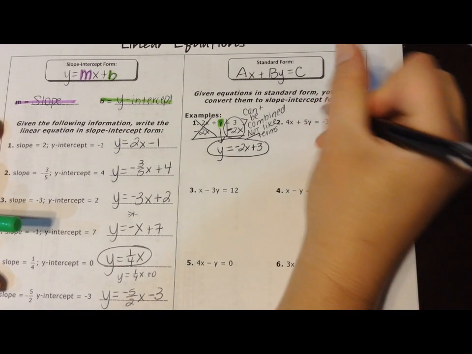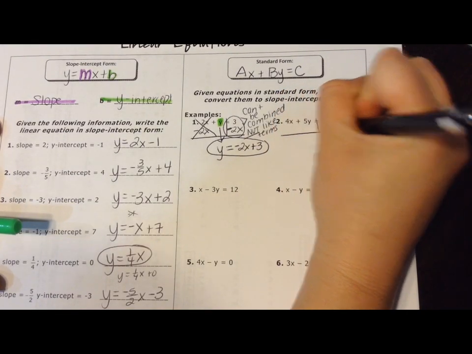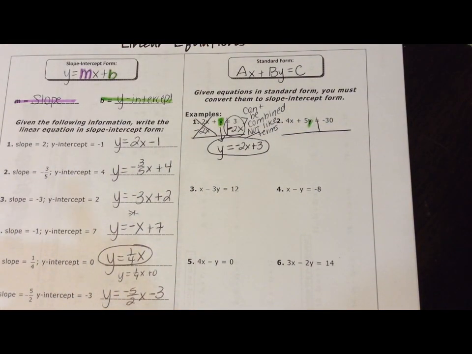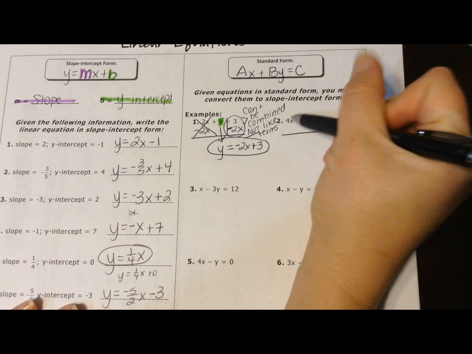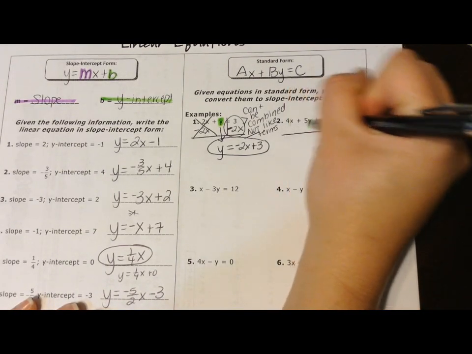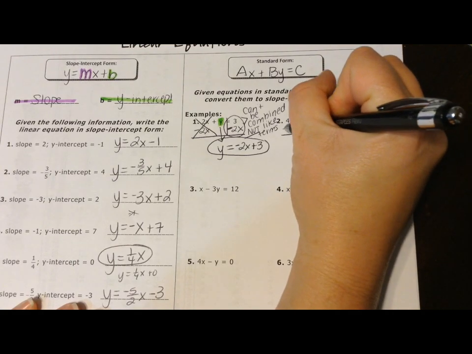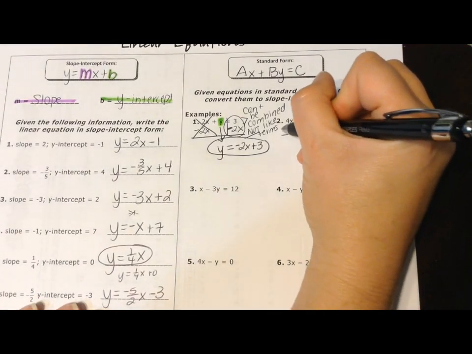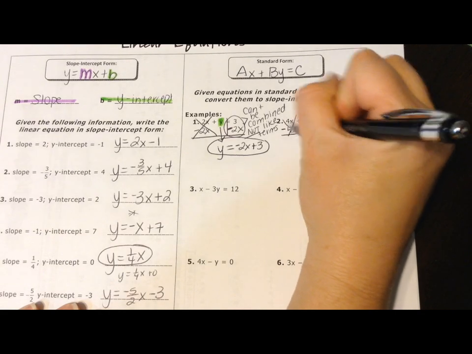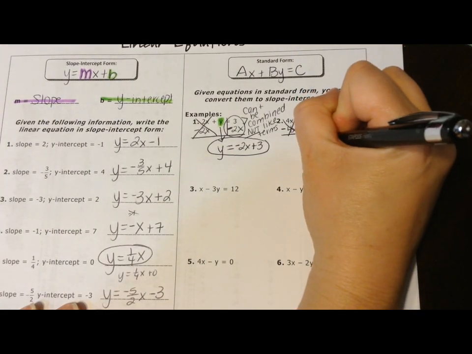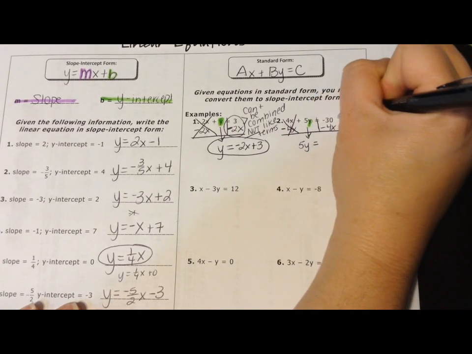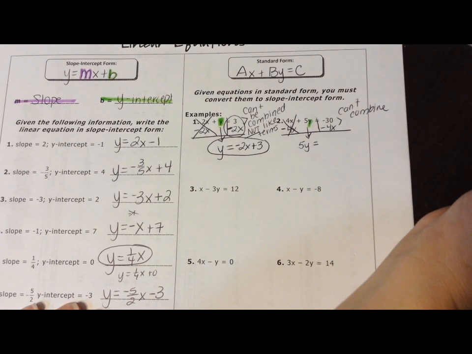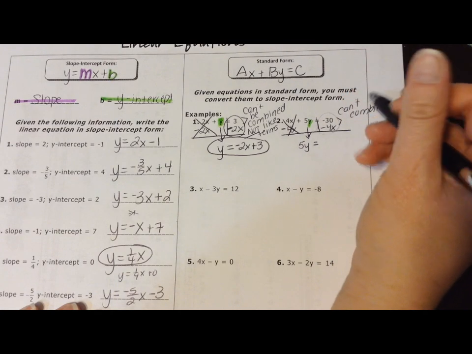Let's go to number 2. Same thing. I need y to be by itself. So let's move the x term to the other side. So for 4x to be canceled out, it needs to be 0. So how do I get 4x to be 0? I subtract 4x from both sides. 4x minus 4x is 0. Cancel it. Drop down. So now I have 5y equals, you can't combine, not like terms. So we just drop down in the slope-intercept format.